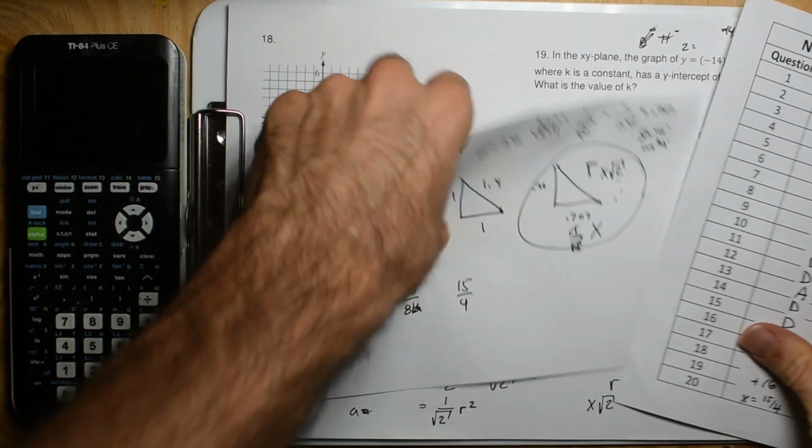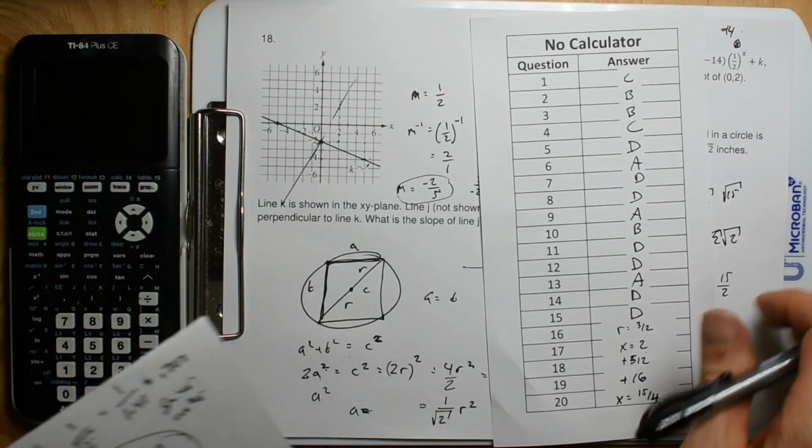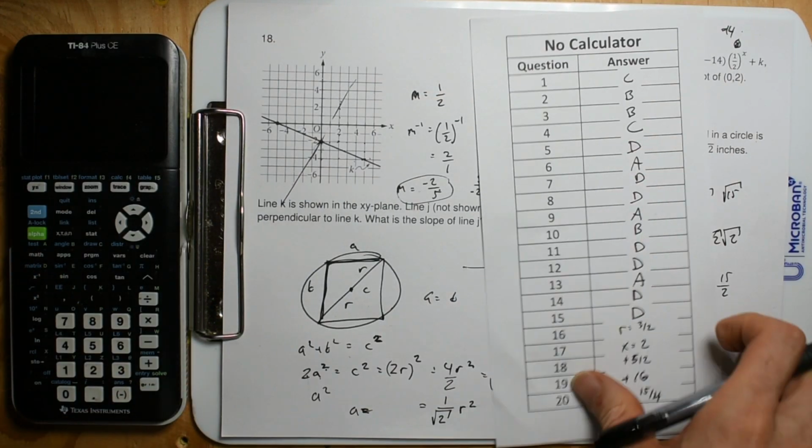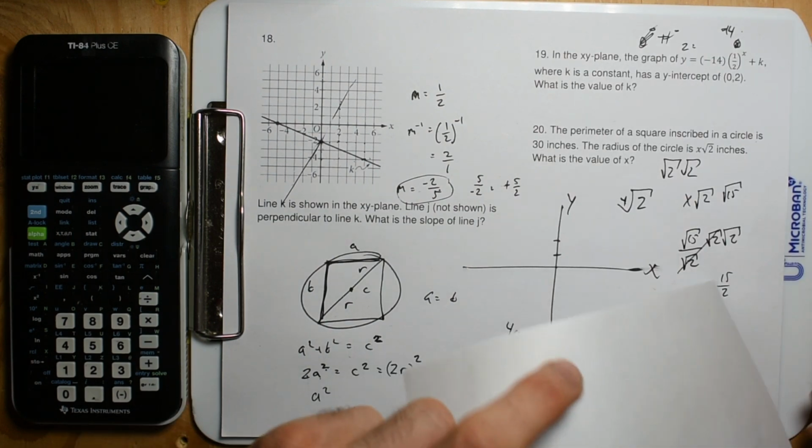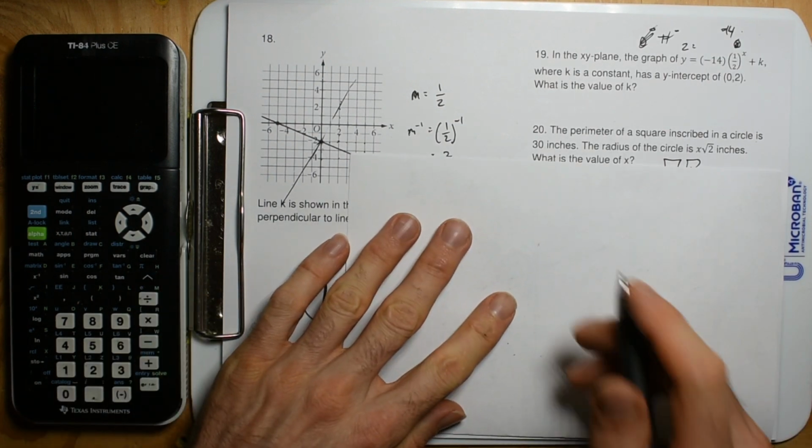Okay, hell yeah. And I guess, sure, we're going to go over the answers just to see how many I did wrong, but let's try to do this one. You know what I mean? From that perspective that I wanted to.